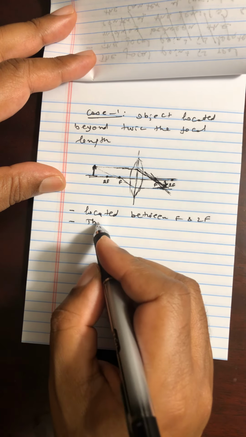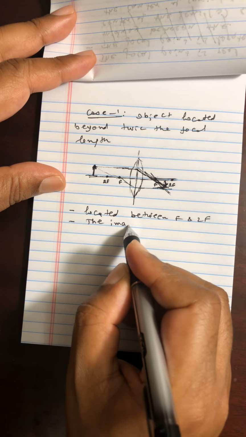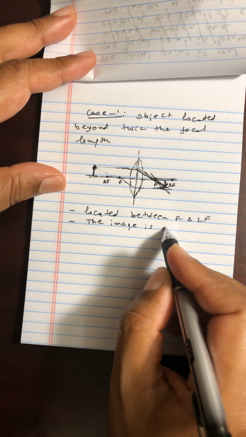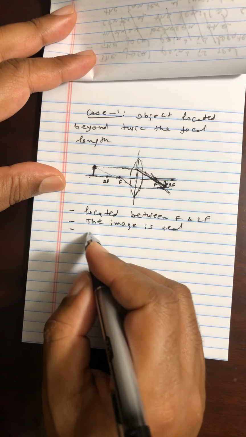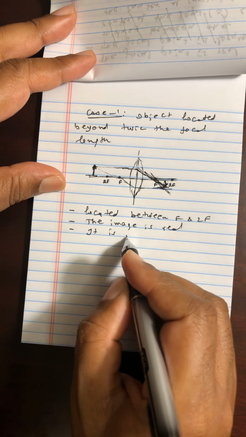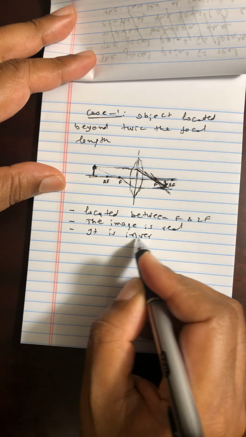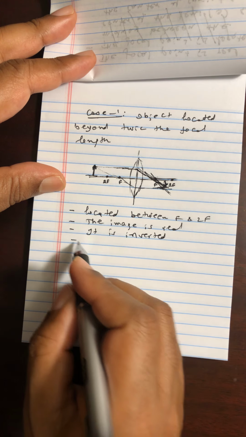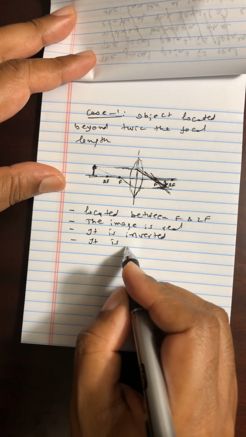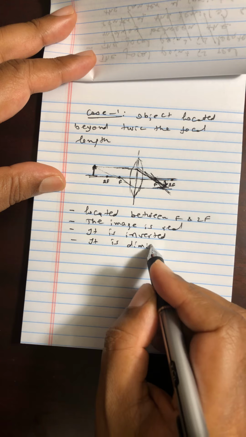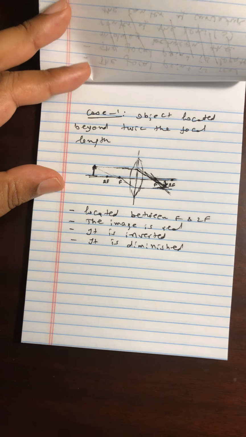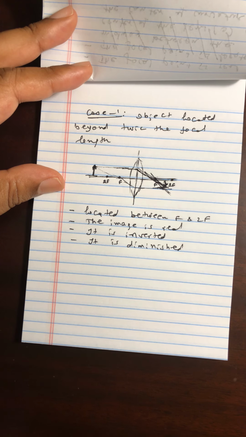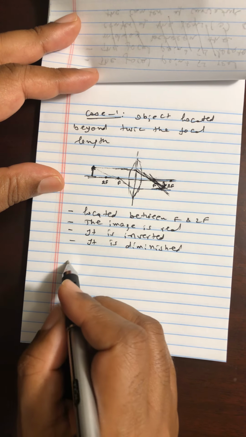We've got actual light over here, so the image is real, and it's inverted and diminished. These are some of the properties of the image formed by a convex lens when the object is located beyond 2f. All right. Case 2.